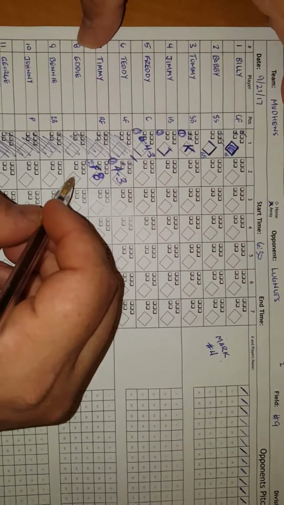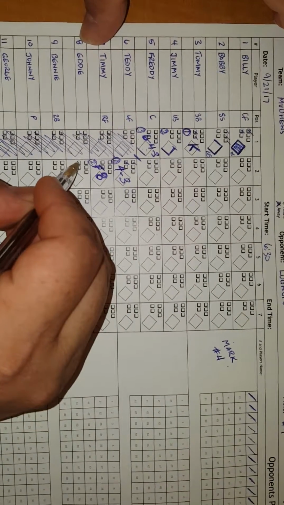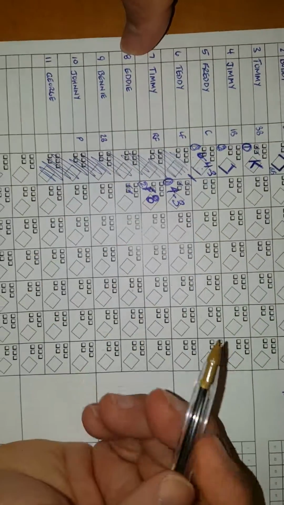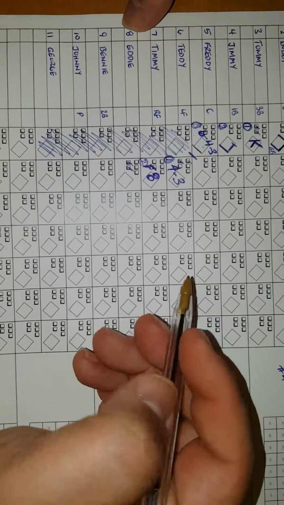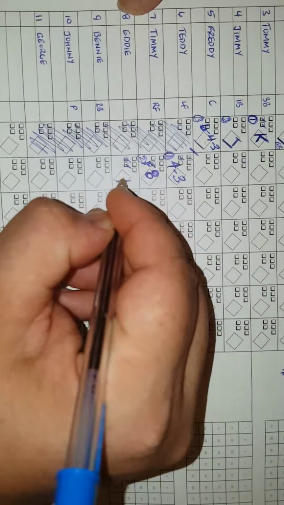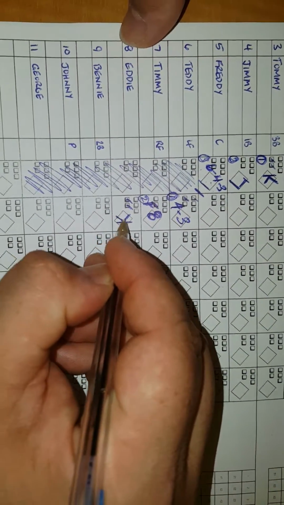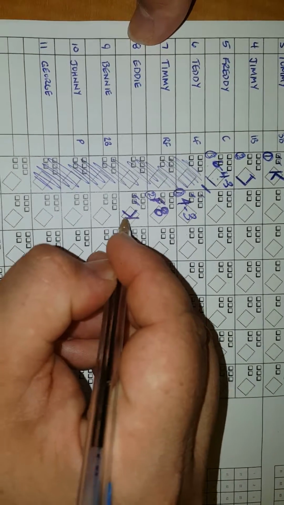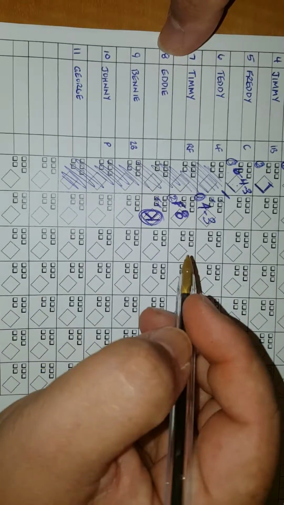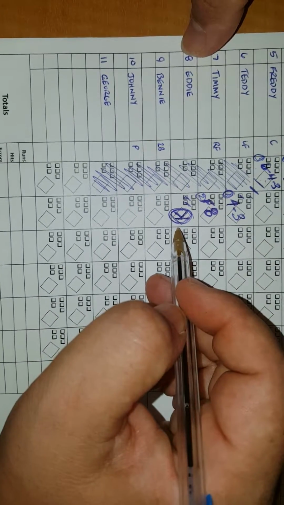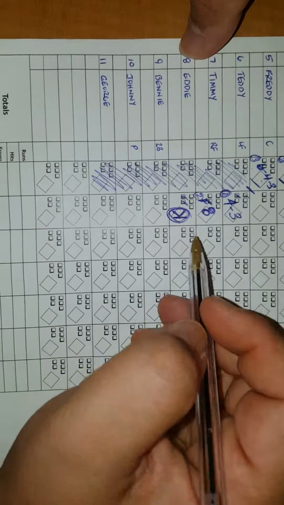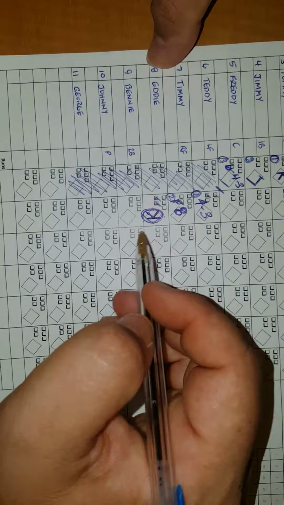When a batter does not swing at strike 3. So we've got 2 strikes on Eddie here. And he does not swing at strike 3. We have what we call a backwards K. That shows your coach that the hitter did not swing at that pitch on strike 3, and those are very important for the coaches. They want to know when that's happened.